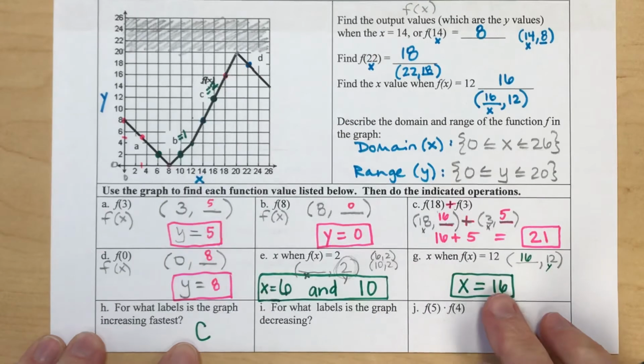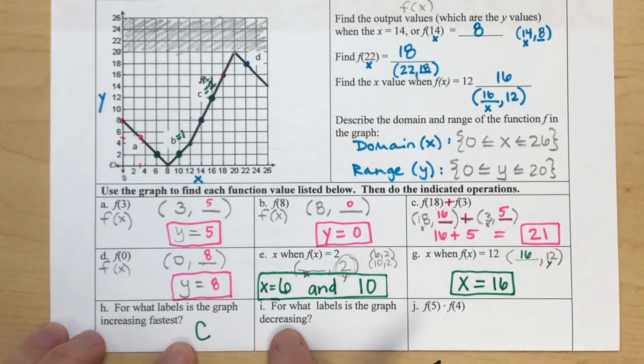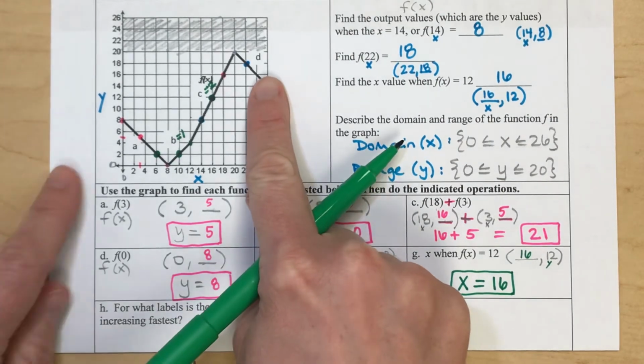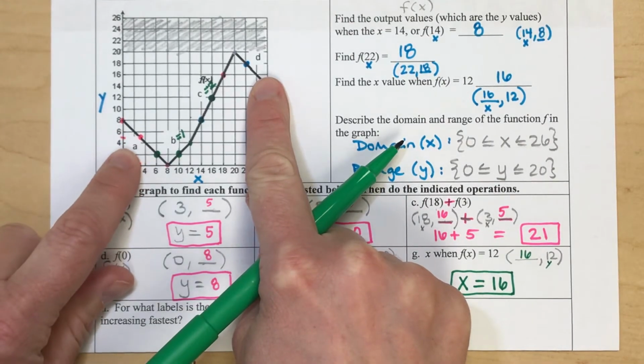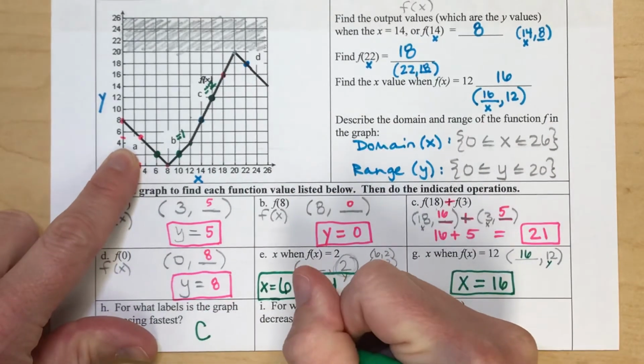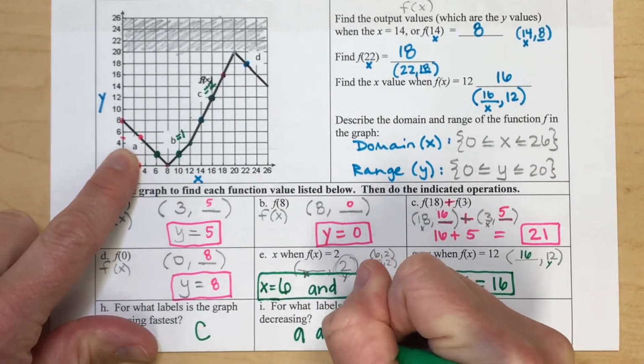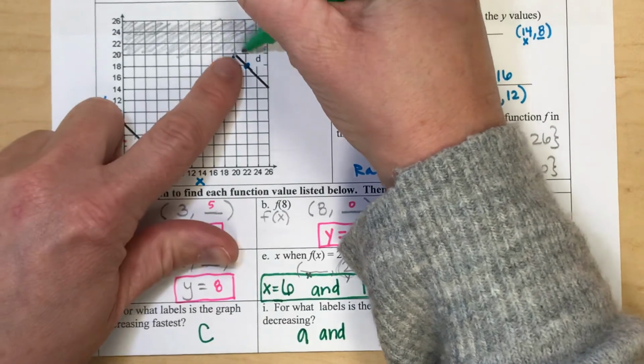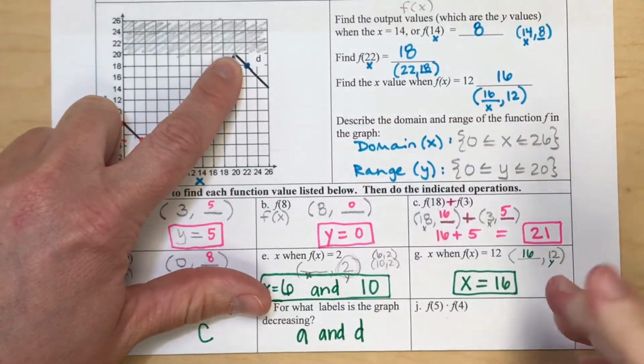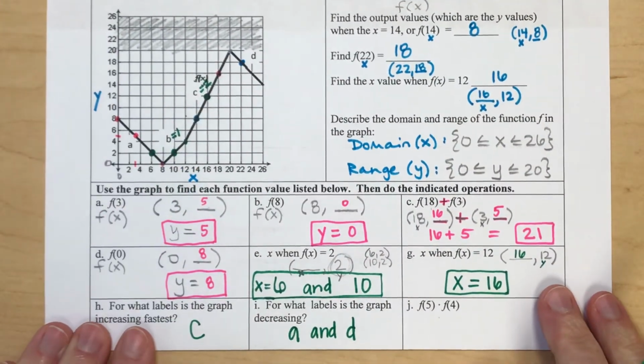And then the question here for what label of the graph is decreasing, so which section of the graph goes down? Well, there's actually 2. This initial starting label of A, our graph is going down, and the final label over here, this section D, is also a decreasing section of that grid.